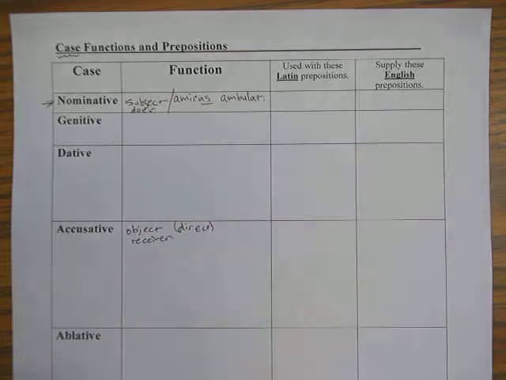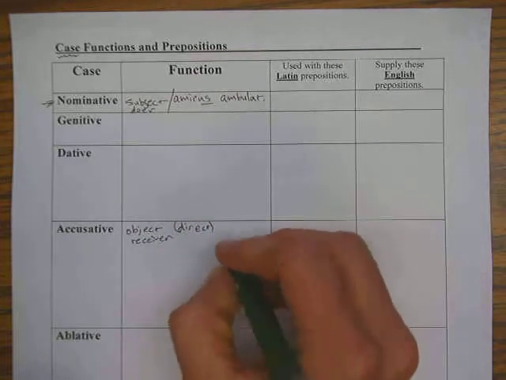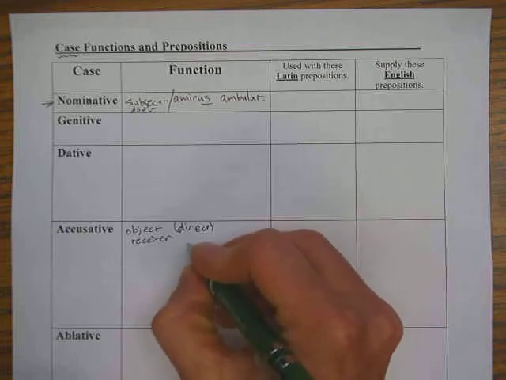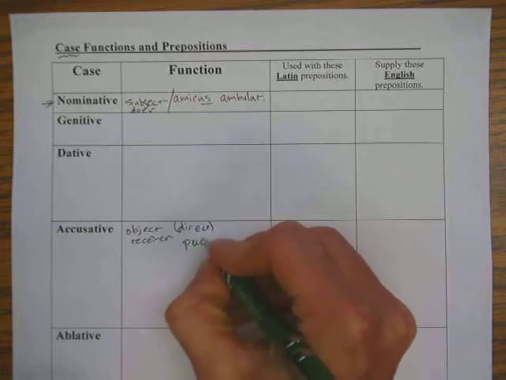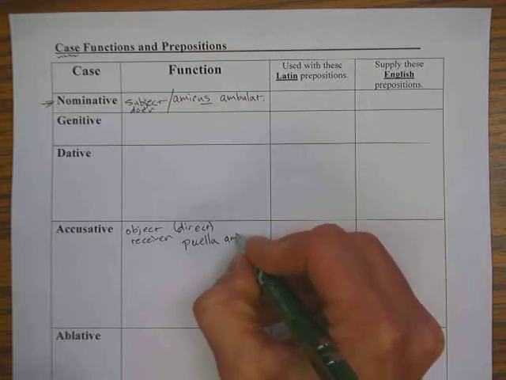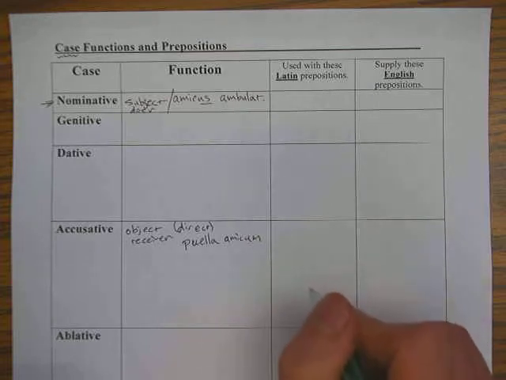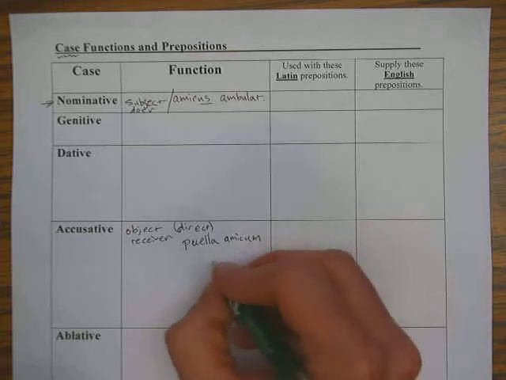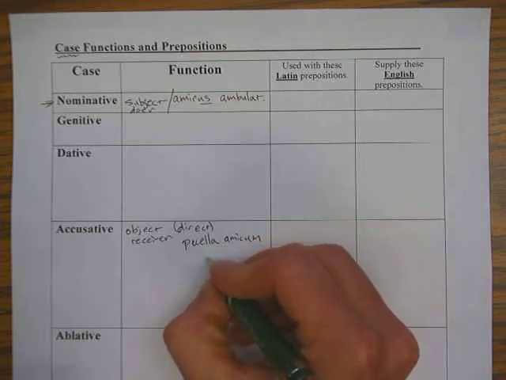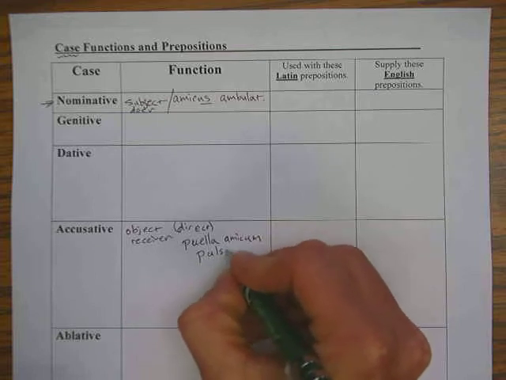So an example, right? We have amicus ambulat, the friend is walking, that is the subject. We could say something like puella, the girl, right? She's the subject. Amicum, and for some reason, grammar teachers always like to use hits for this, or you could do something else, but I like hits, let's be violent.